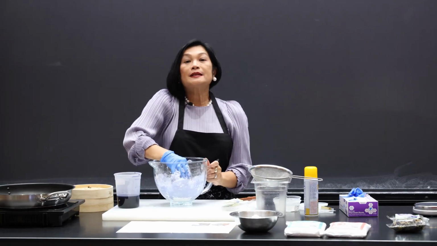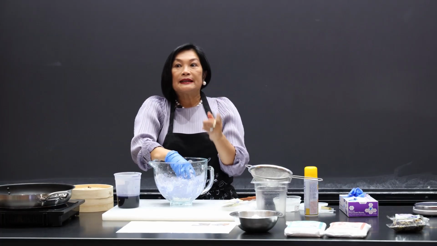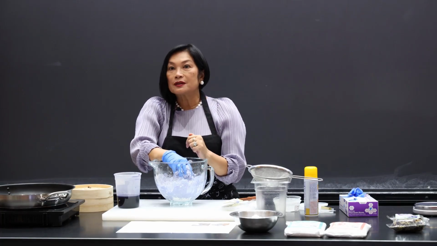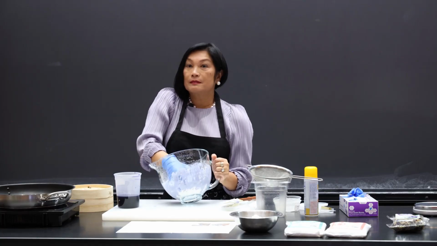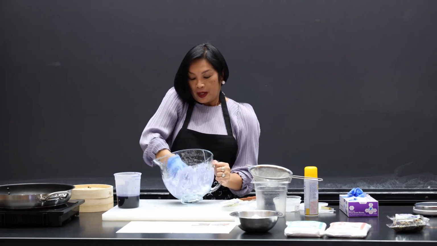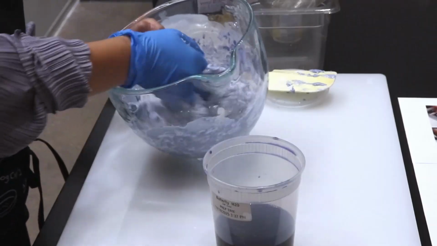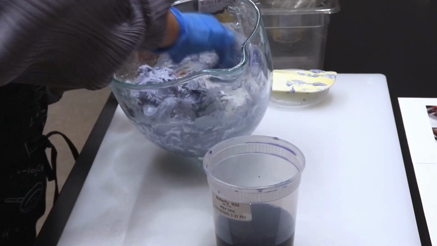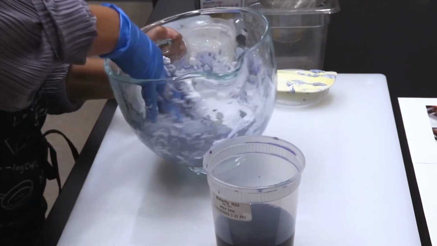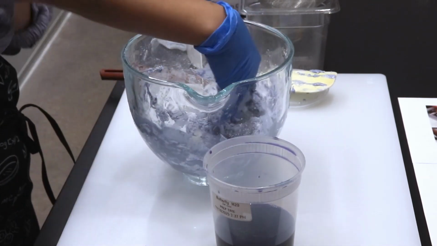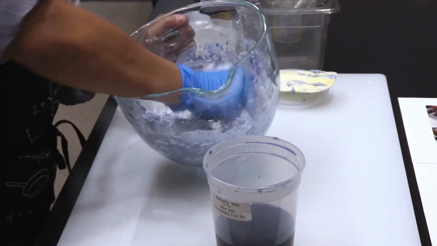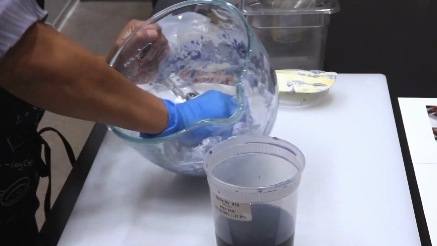So this is how we create the elasticity and the soft mouthfeel. This is the first part. We are going to need this, and this is the Thai technique that we developed, and we use this in all of our dumpling recipes because everything at Kalaya, like I said, is gluten-free.